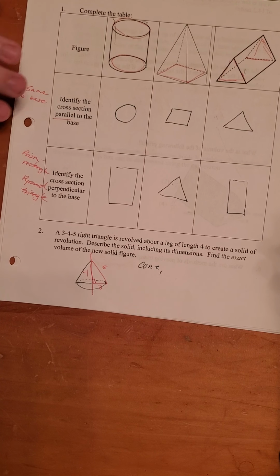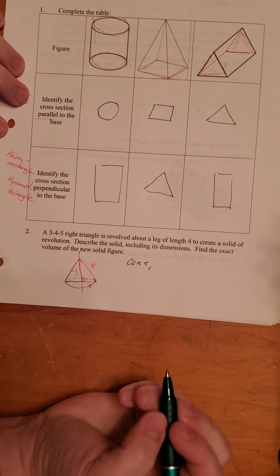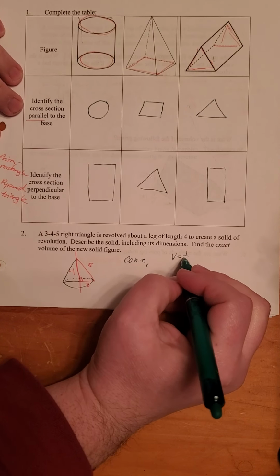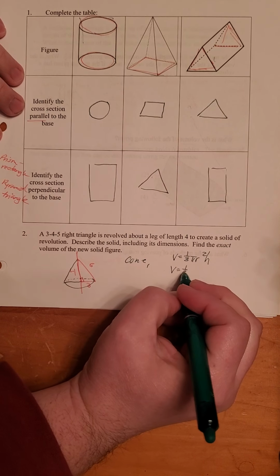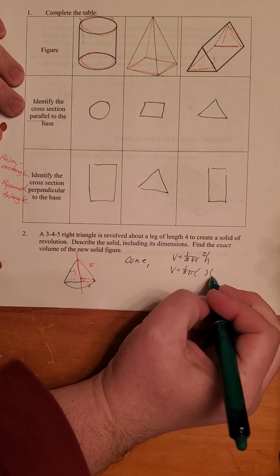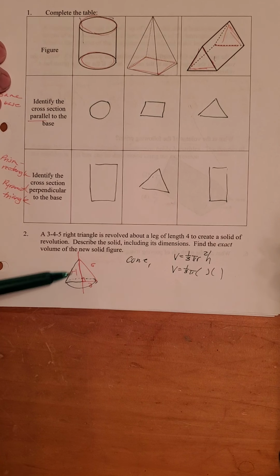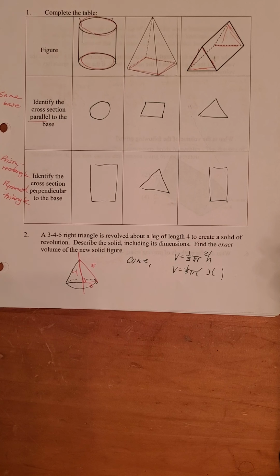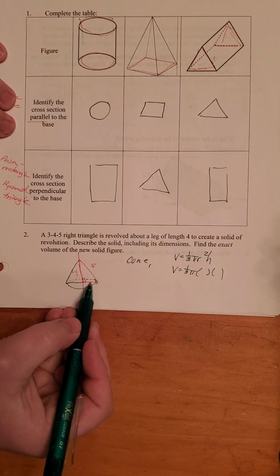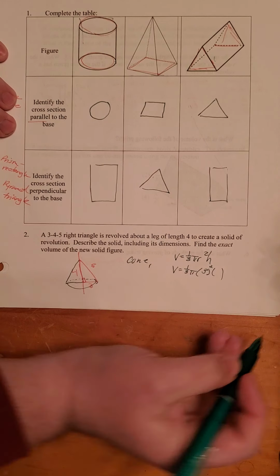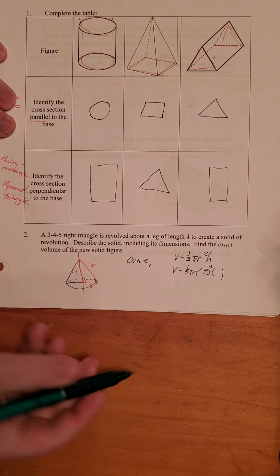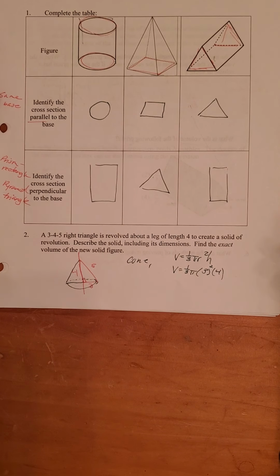and find the exact volume of the new solid. So the exact volume, it's a cone, so we're going to use the volume formula. Volume equals 1/3 pi r squared h. So the radius we need and the height. So the radius, we're going to look here, that's our circle. So that's why it's really important that you rotate it around the leg that's 4, because that's what they told us to do. So that means that this part is where the circle is. So this base is the radius, which is 3.